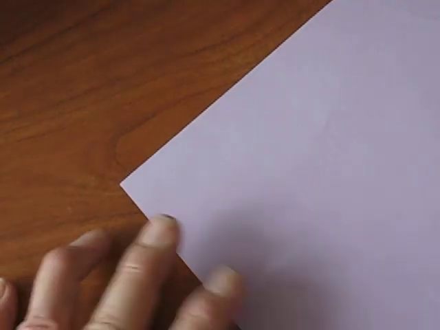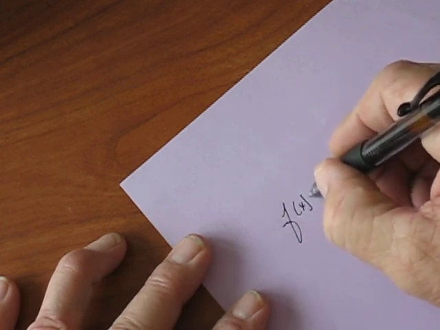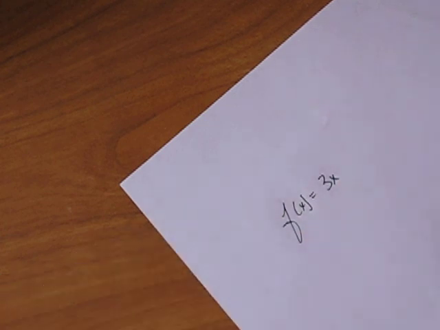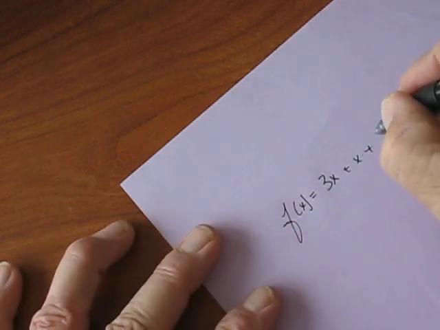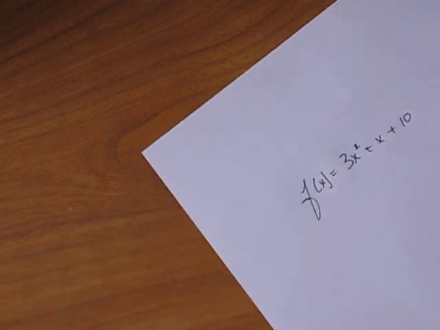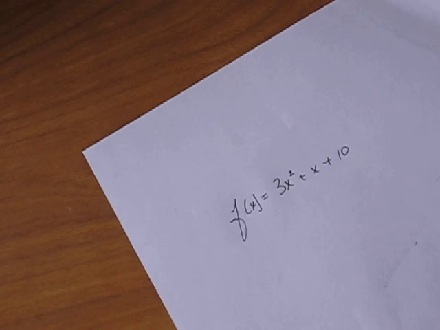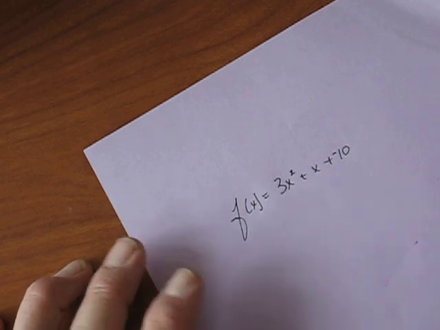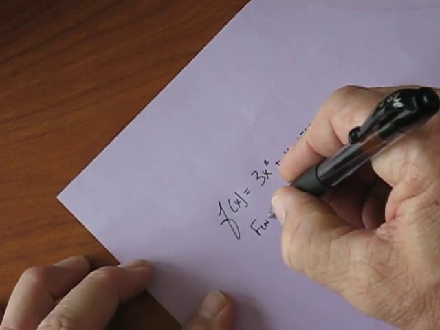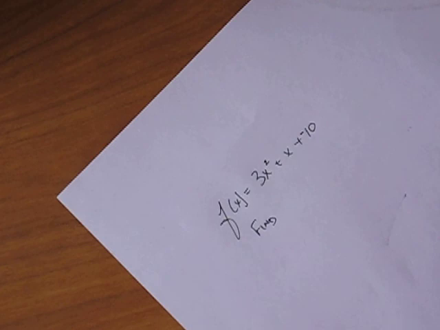So let's see. So let's say we have a function, let's say that our function starts out that way. And that particular function, we want to find what they call the 0.